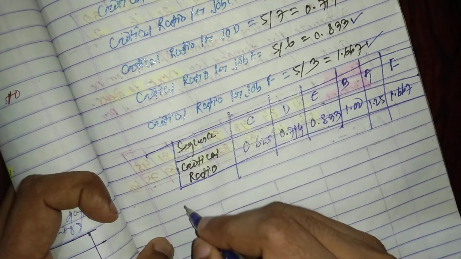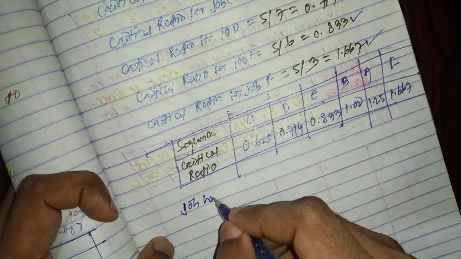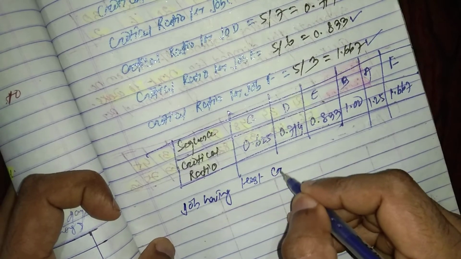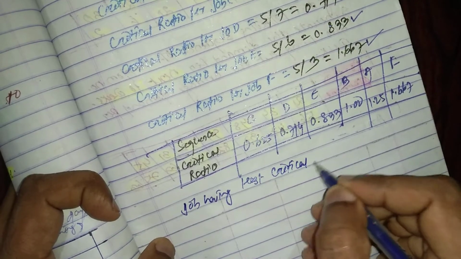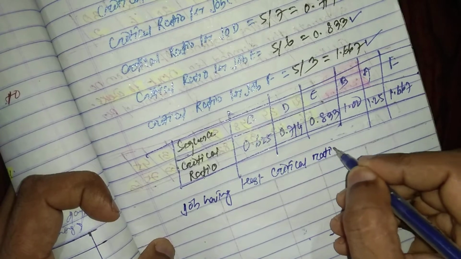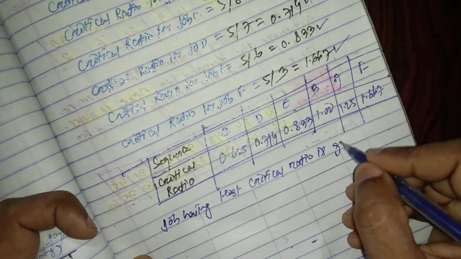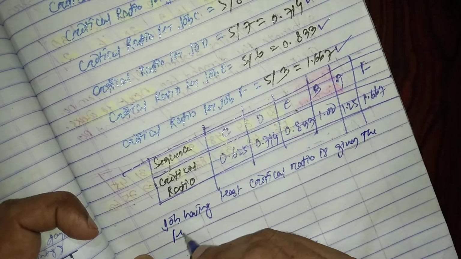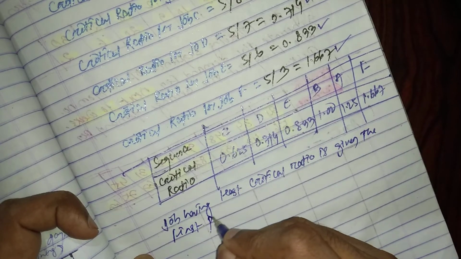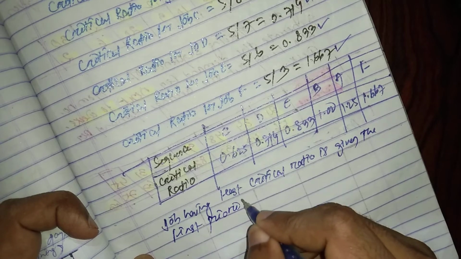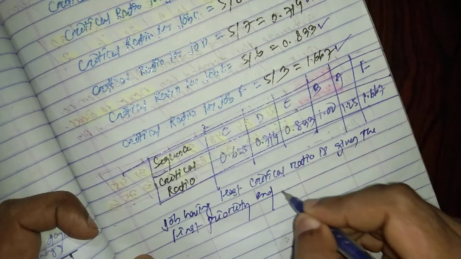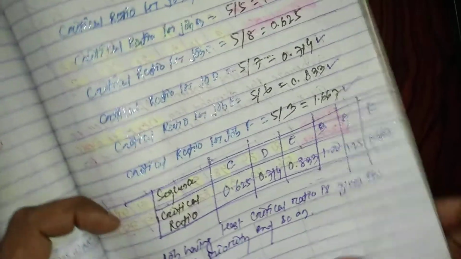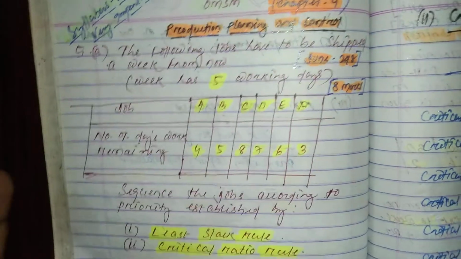So remember, the job having the least critical ratio is given the first priority, and so on.